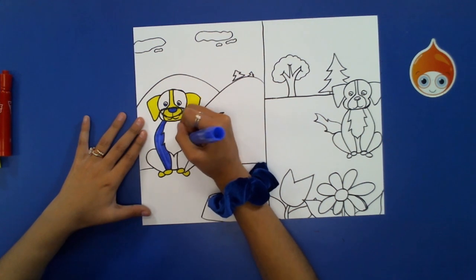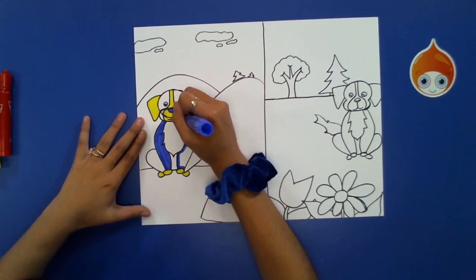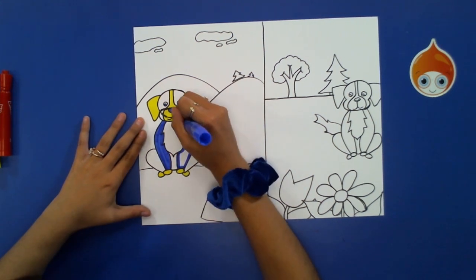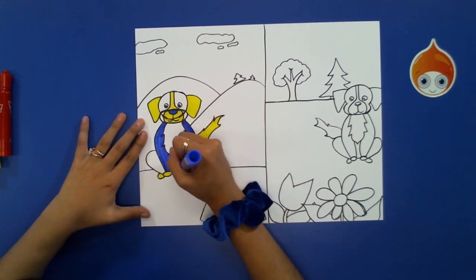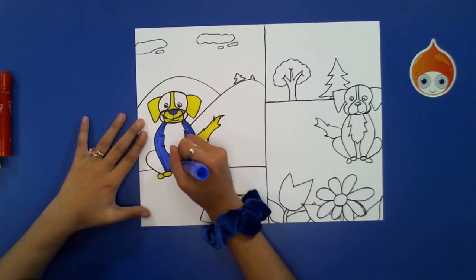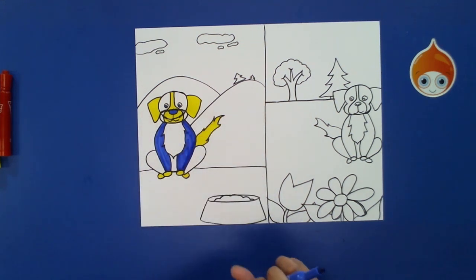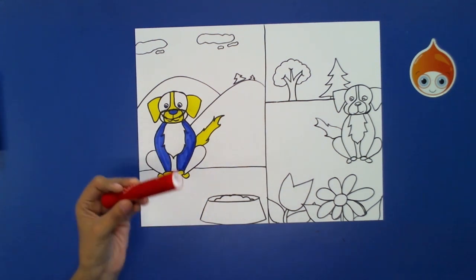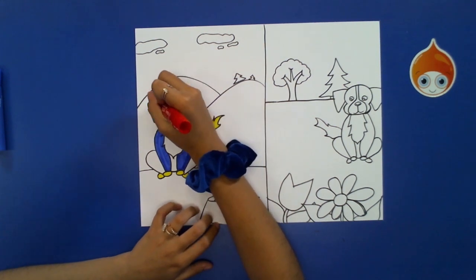Now remember, when we use our markers, we want to outline first, and then depending on how big the area is, you're going to use the side to fill in those large areas, one line at a time in one direction. But if it's a smaller area, you can use the tip of your marker, but still go in one direction and with one line at a time. Then at the end, if you have any white spots left, you can take the tip and go back in to fill in those white spots.